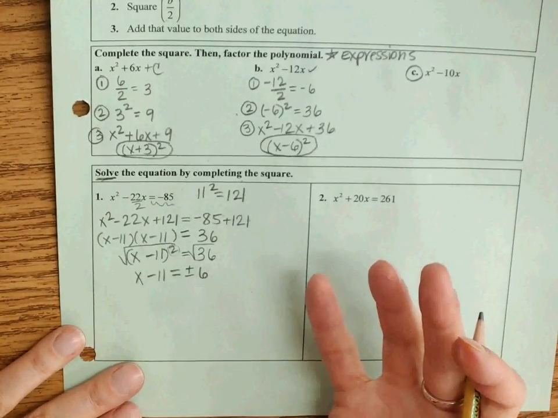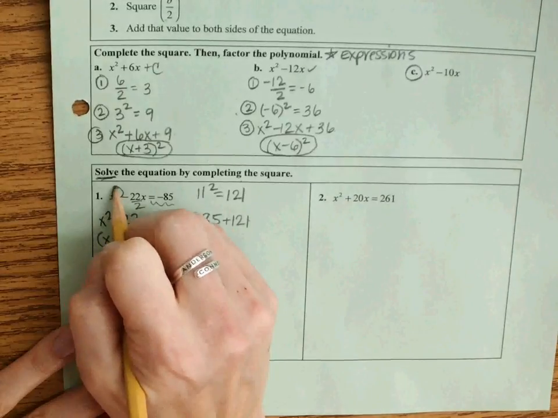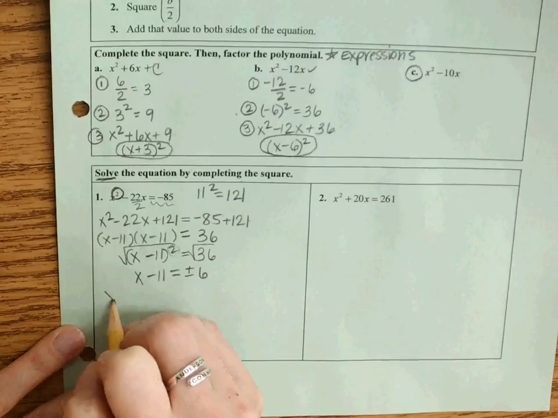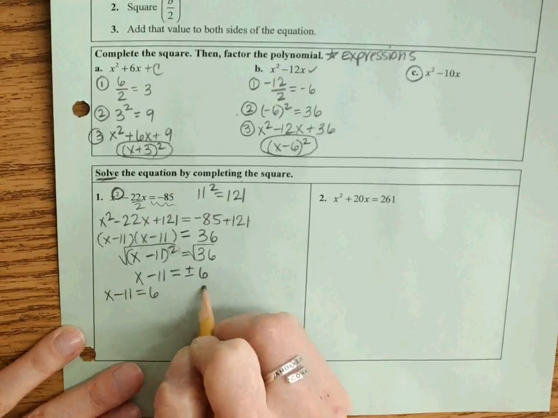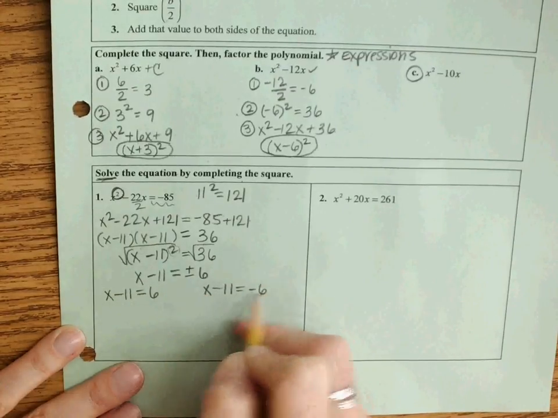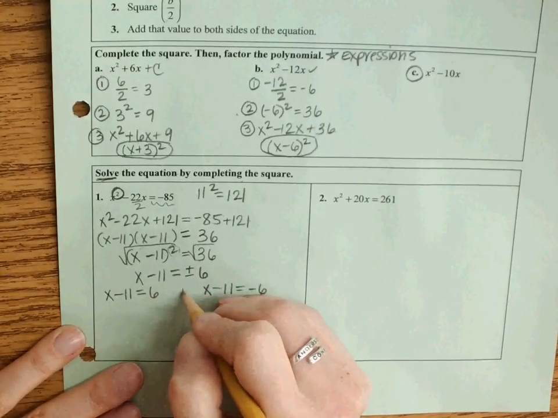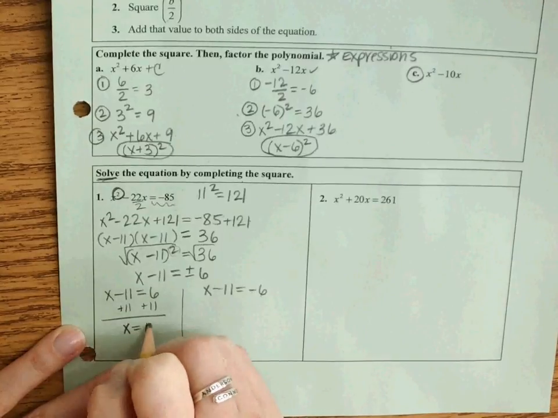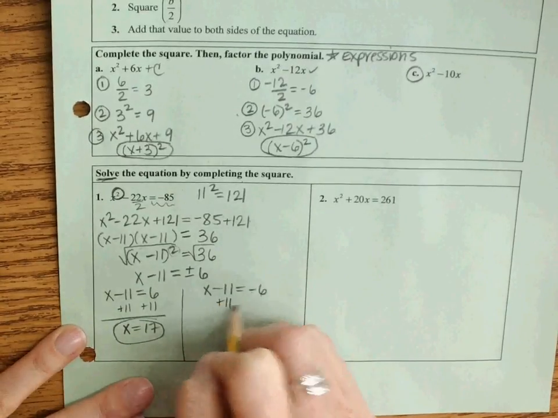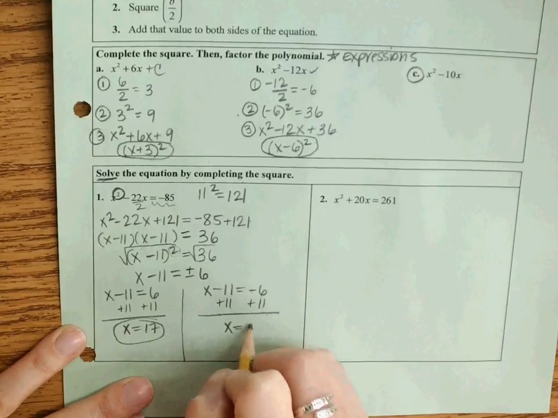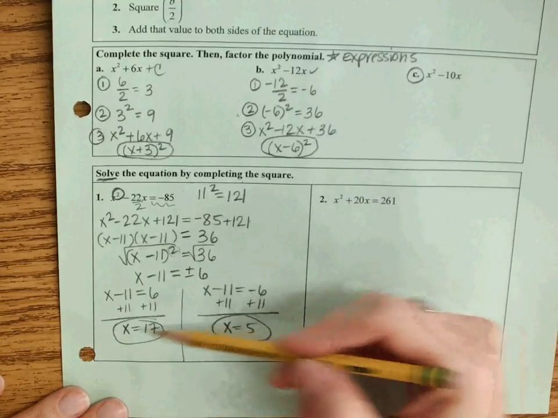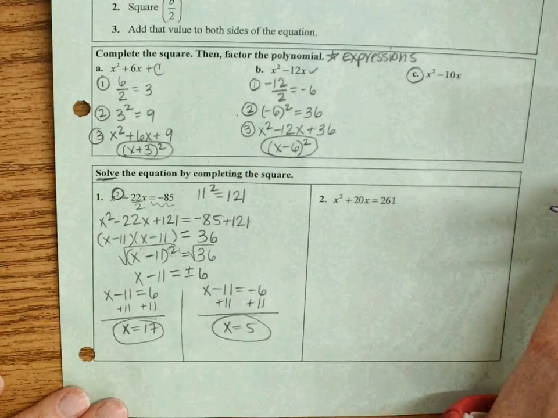Thinking back again, I started with x squared. That means I'm going to have 2 answers. So I'm going to break this apart. I have x minus 11 is equal to positive 6, and x minus 11 is equal to negative 6. With my 2 answers, I'm going to add 11 to both sides. I have x equals 17. Over here, add 11 to both sides. I have x equals 5. And that's it. These are my 2 answers. Again, I know that I'm going to have 2 values for x because we started with x squared.